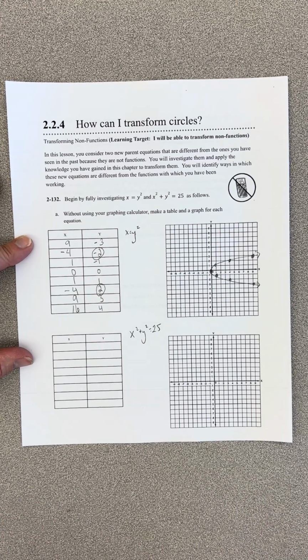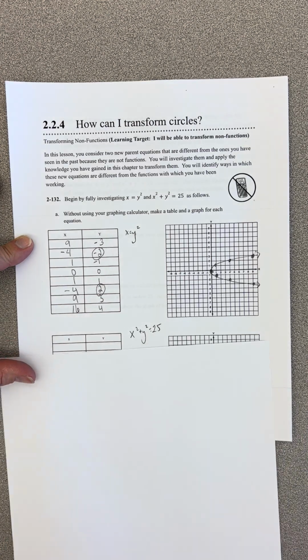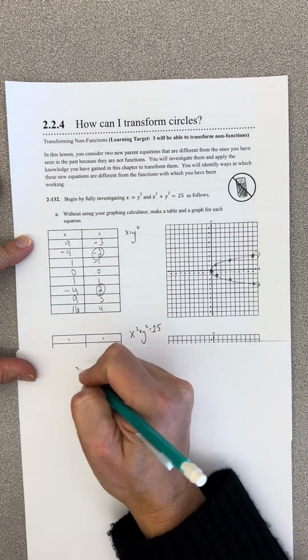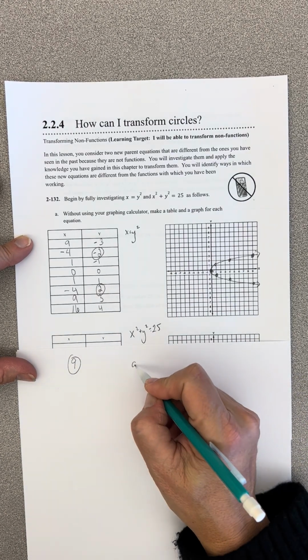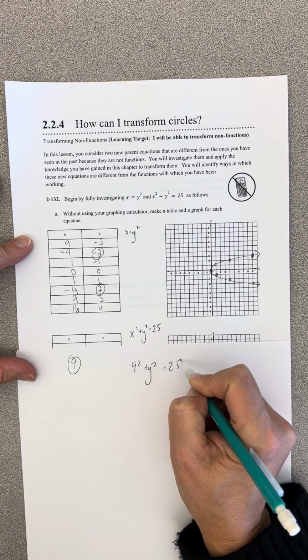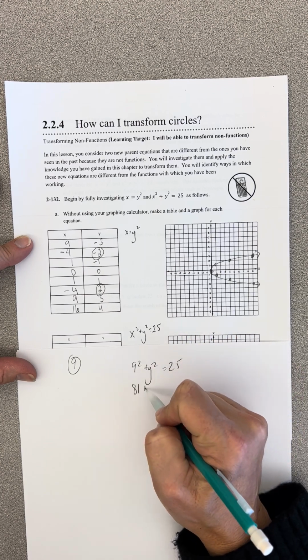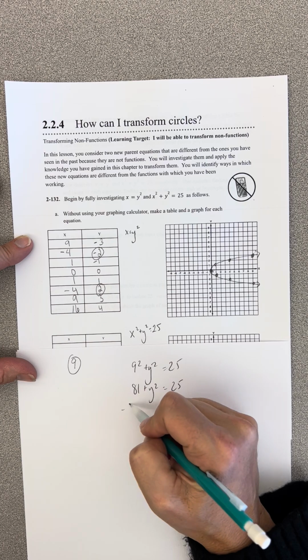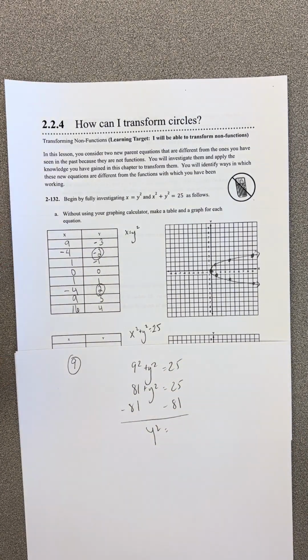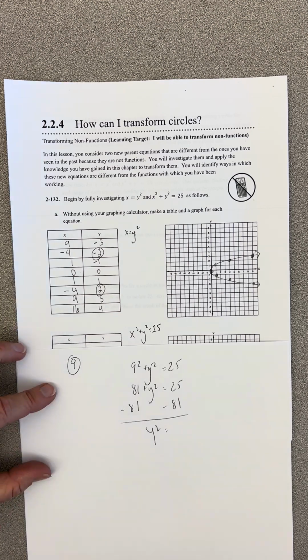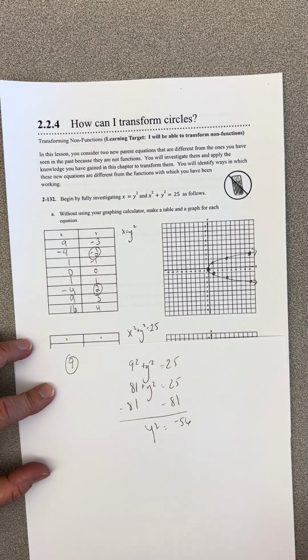So let's just say, I'm going to use a different sheet of paper because I don't think this is going to work. But let's say I made an x value of 9, you guys, okay? So let's just say I put 9 in for x, and I would have 9 squared plus y squared equals 25. Well, 9 squared is 81, right? And if I subtract 81, can I square a number and get, I don't even care what 25 minus 81 is, because it's a negative number. 25 minus 81 is -56. Can I square any number and get -56? No, I can't.